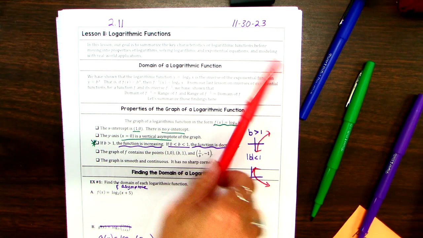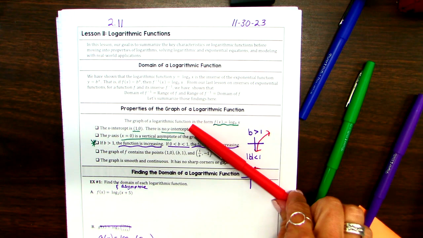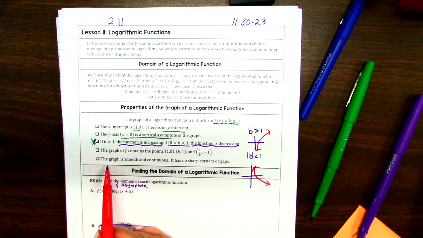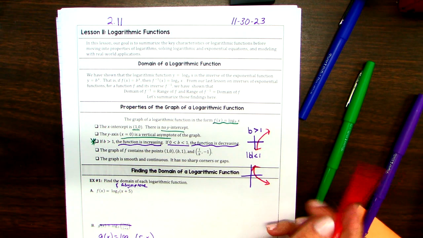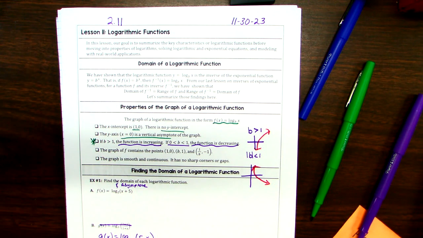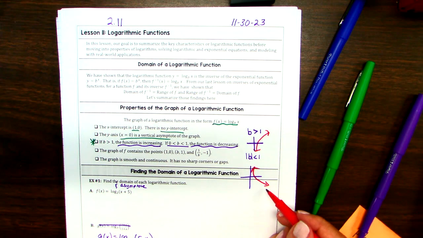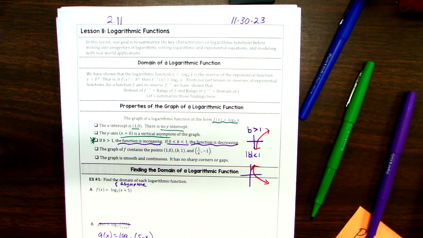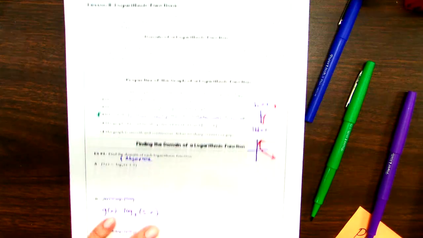That's an increasing function. A line with a negative slope would be a decreasing function. They have the same end behavior. Okay? That one I don't care about. These graphs are smooth. They're continuous. They're predictable. We know they're not going to have a minimum down here and turn around and come back up like a parabola or something. Okay? So just some facts to talk about there with logs.